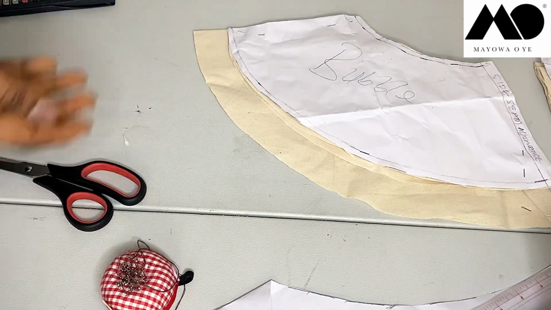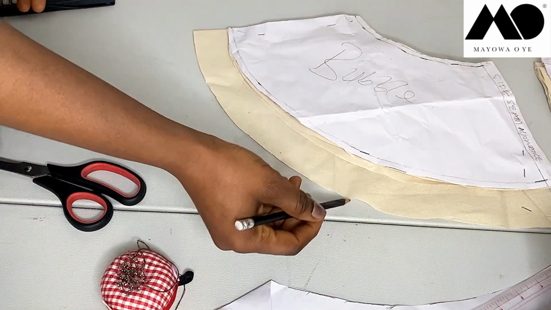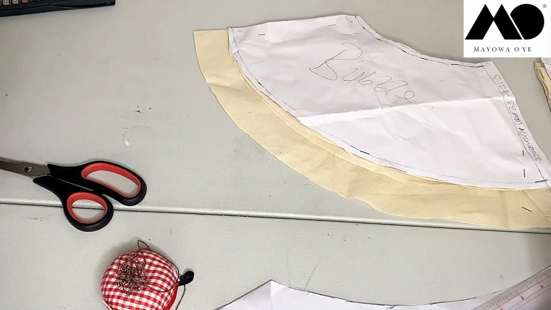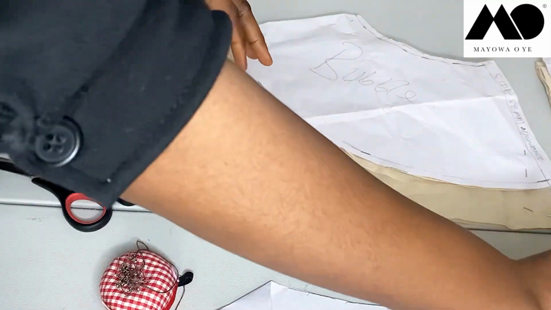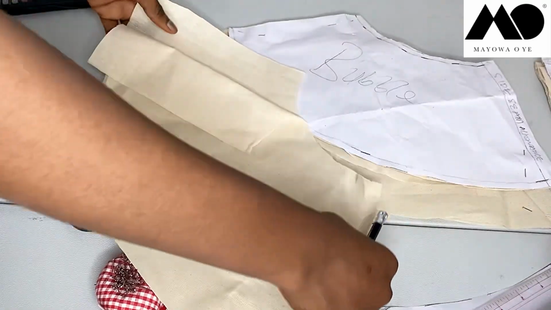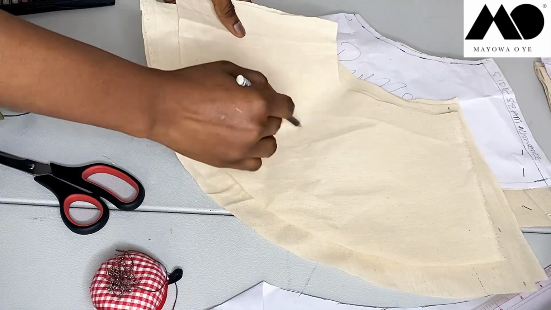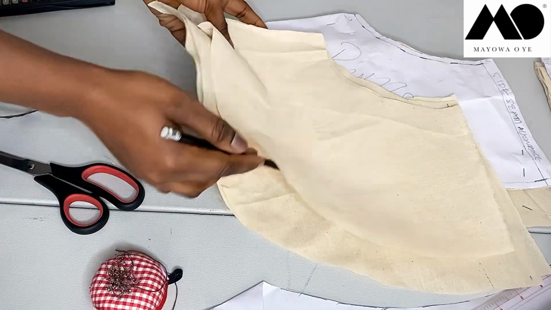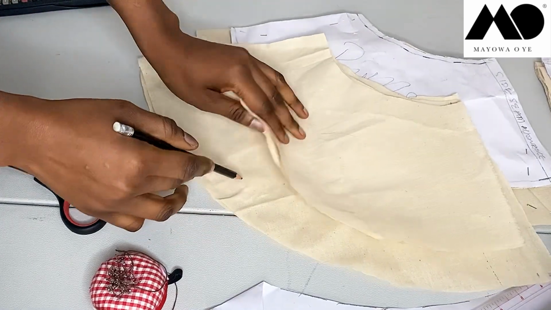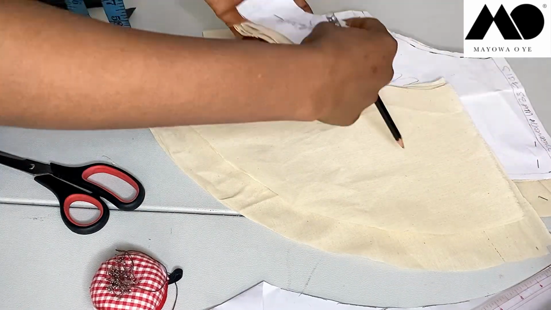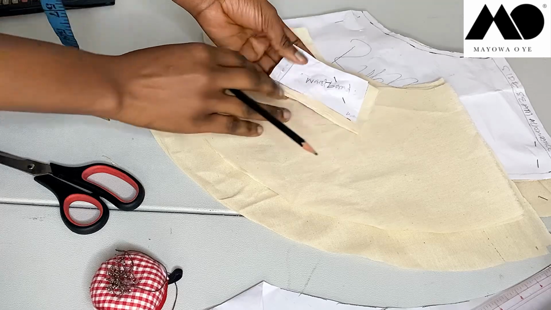When we are sewing, you will know why we had to increase the length of the fabric. This is my front, and this is my back piece. I also did the same for the back pieces. You can see this is the lining, this is the actual fabric here. We had to increase the length, and this is my waistband. I already showed you how to cut the waistband earlier.